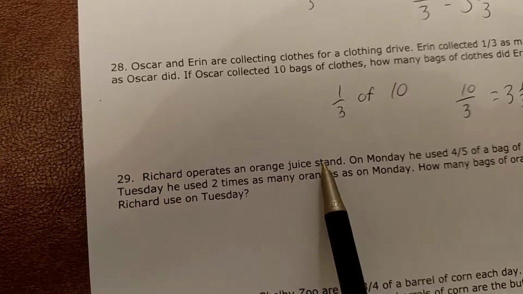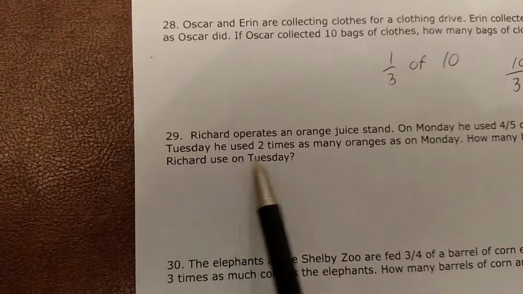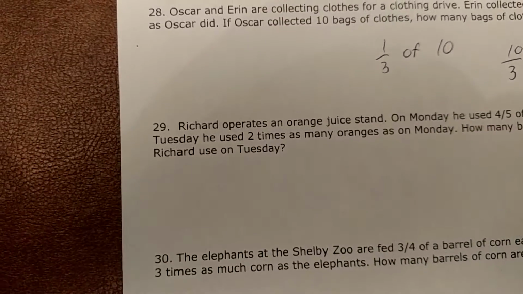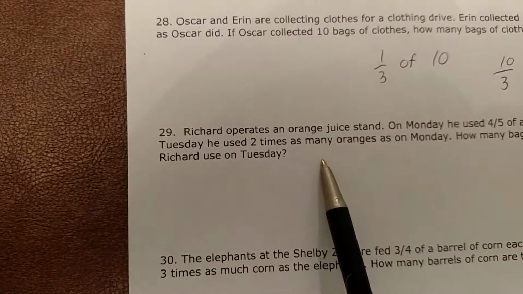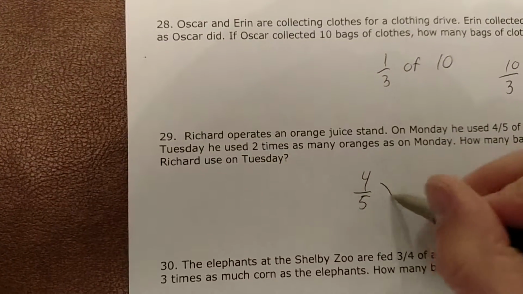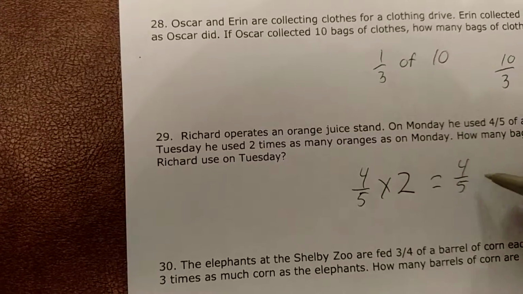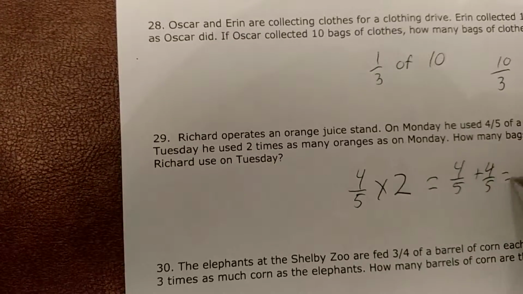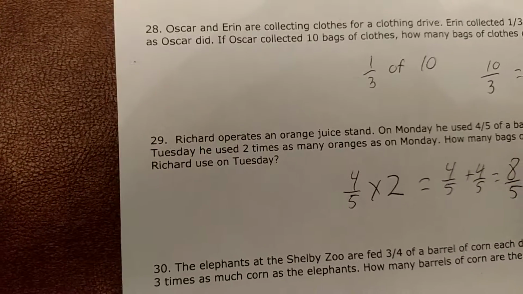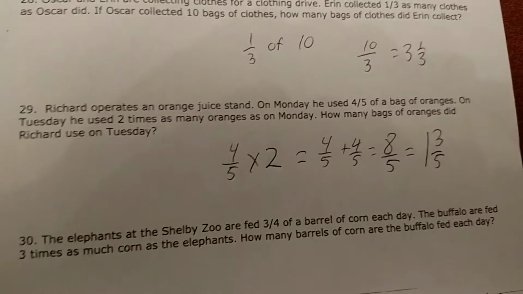Richard operates an orange juice stand. On Monday, he used 4/5 of a bag of oranges. On Tuesday, he used 2 times as many oranges as on Monday. How many bags of oranges did Richard use on Tuesday? So he used 4/5, and on Tuesday he used twice as much. So we're doing 4/5 2 times, which is also known as 8/5, or better yet, known as 1 3/5 would be the best answer. So 1 3/5 bags of oranges he used on Tuesday.